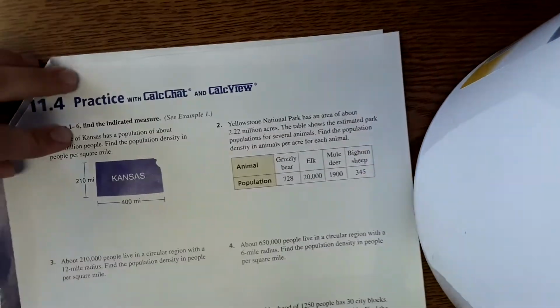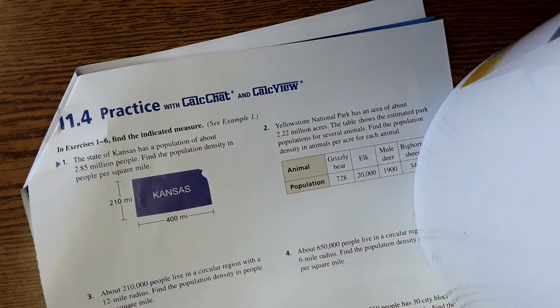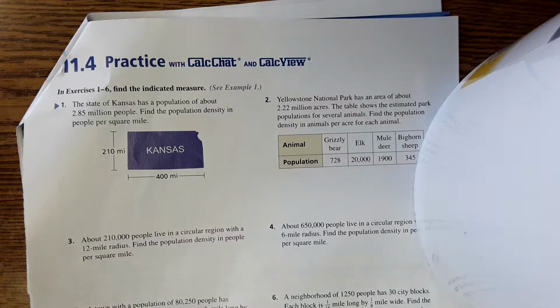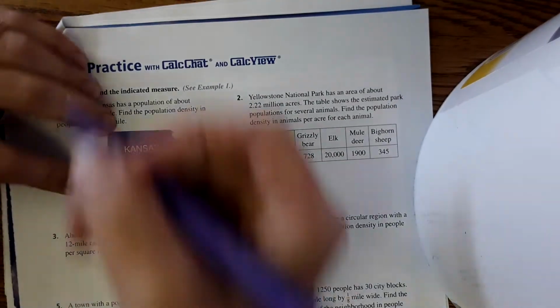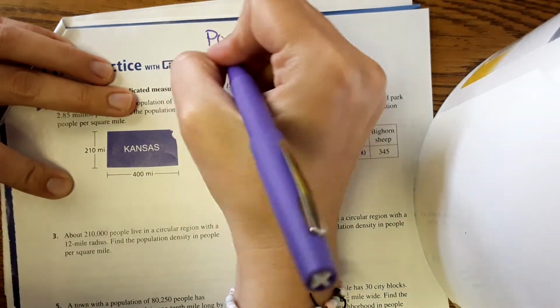11.4, this is the last lesson of the chapter. So after we're done with the lesson today, I'm going to have you turn in your notes if you have it all filled in. This lesson specifically is on population density. So just write population density.